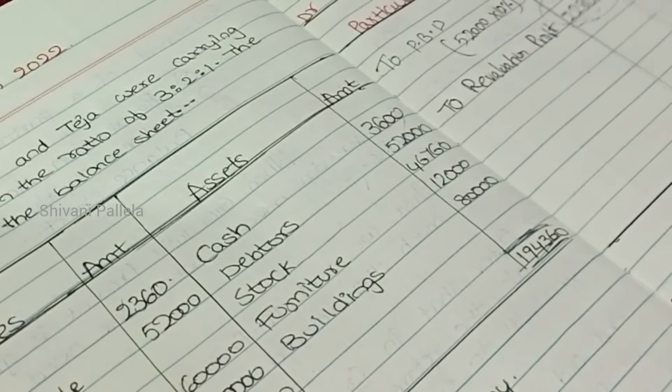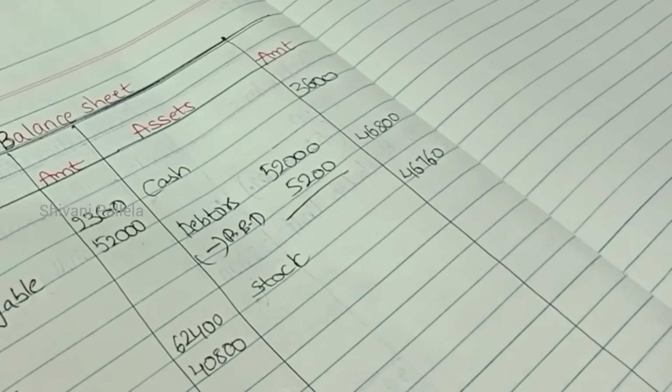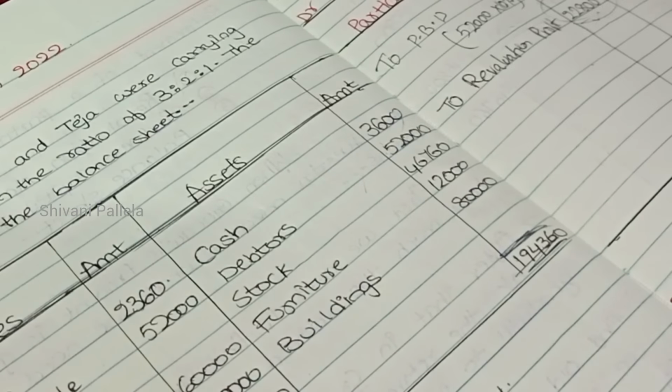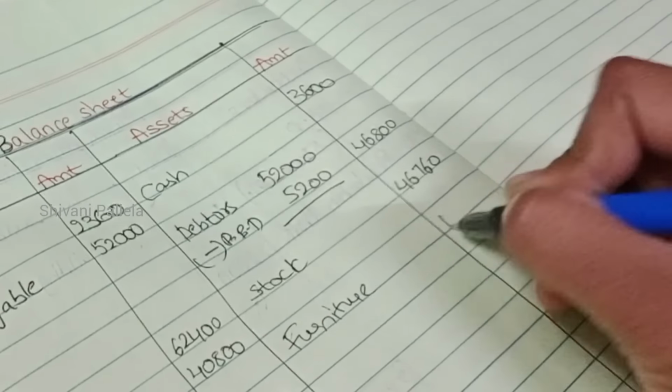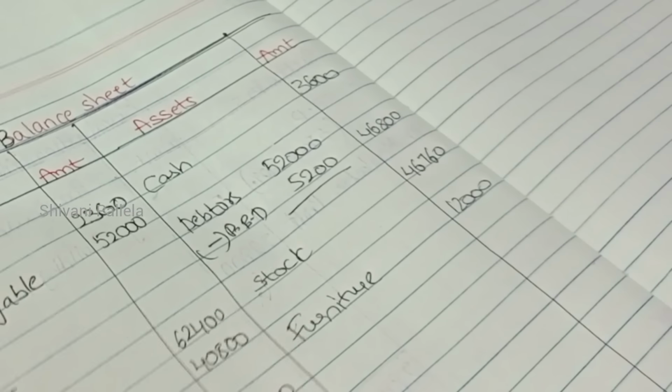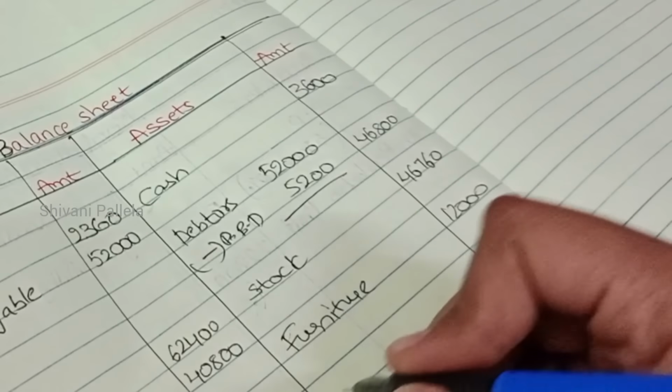Stock does not have any adjustment, so here I am writing stock. Next, furniture also we do not have any adjustment, so I am just adding that value here. Furniture 12,000. And the next is buildings, which is appreciated by 28,000.